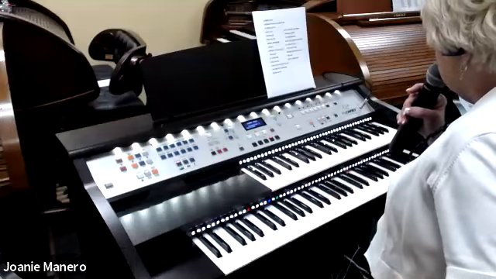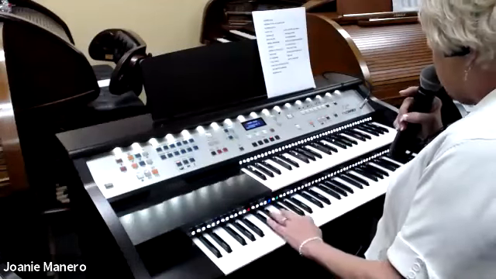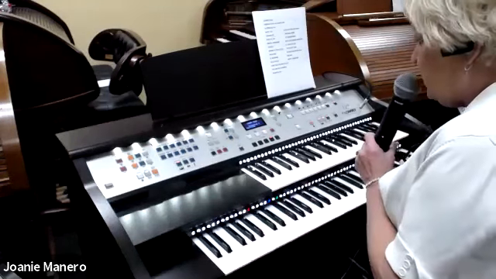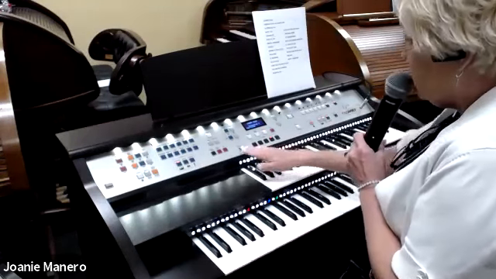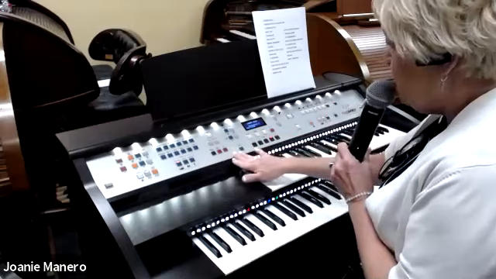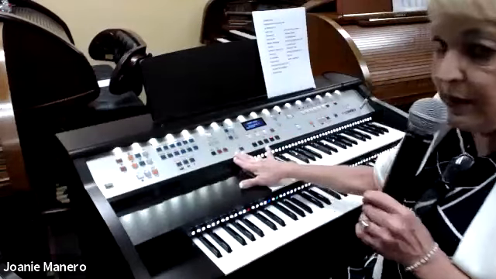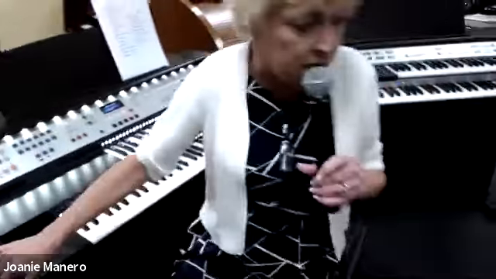This is probably a good point because we've covered the lower sounds and the lower right split, and we've covered style setups at this point in time. So this is probably a good place to pause and say, are there any questions?